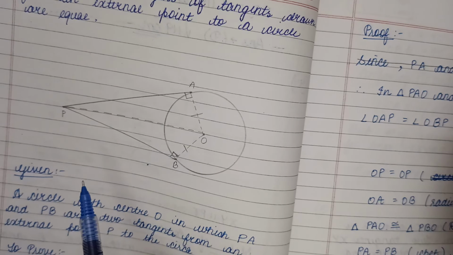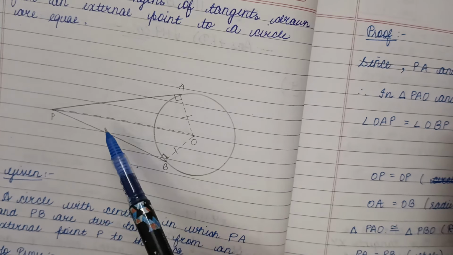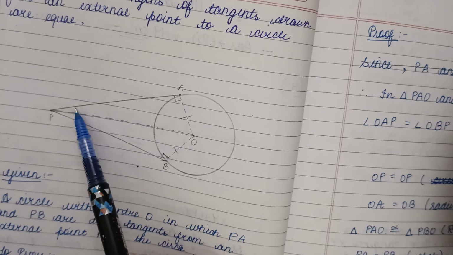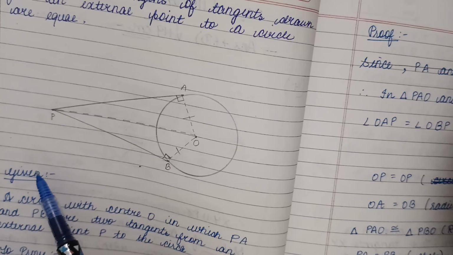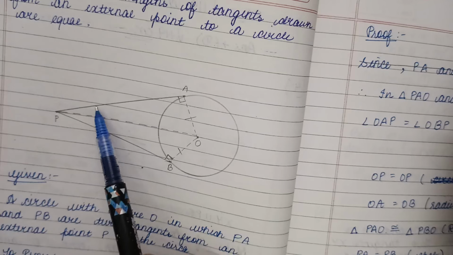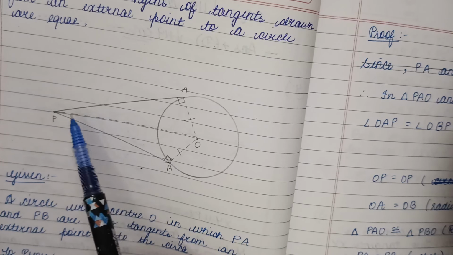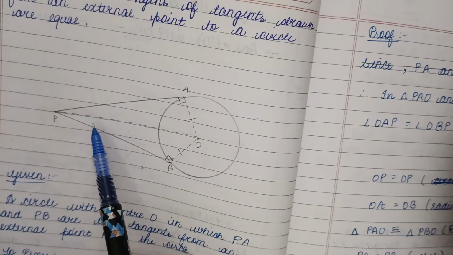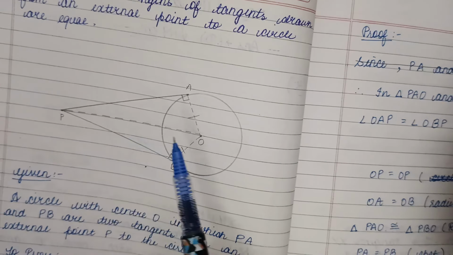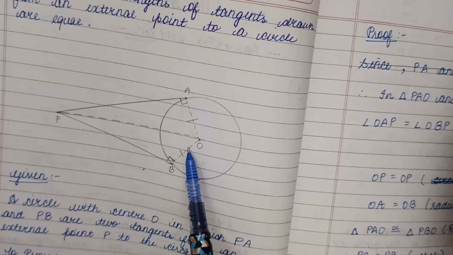Hence, proved. Now, since PA is equal to PB, angle APO will be equal to angle BPO, by CPCT. So, tangents are equally inclined also. Okay, children, so remember this. When tangents are equal, they are equally inclined also. Angle AOP is equal to angle BOP, again by CPCT.